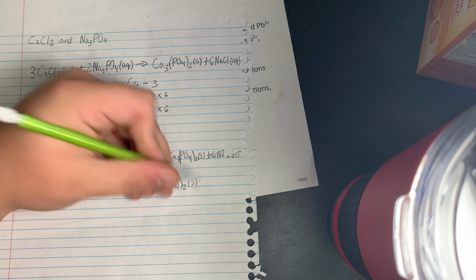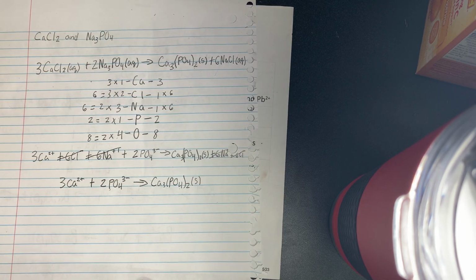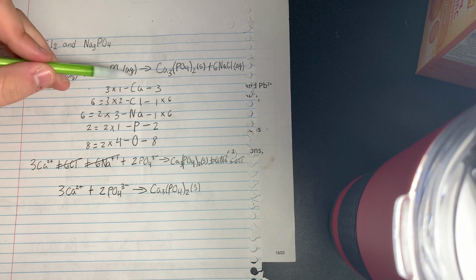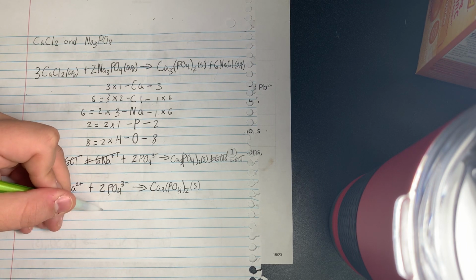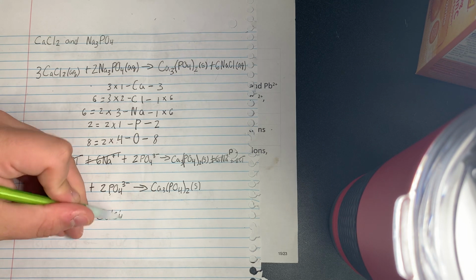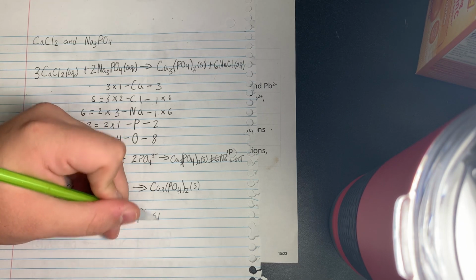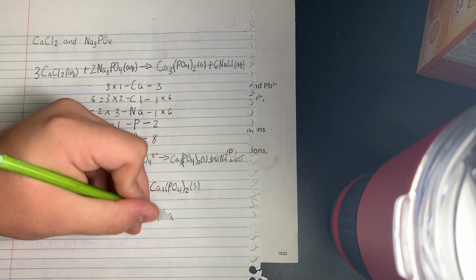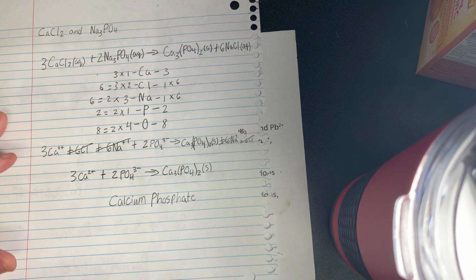Solid. Now, when it asked us, will a precipitate form? We can say yes, because the two aqueous solutions formed a solid. So the precipitate that was formed is calcium phosphate. And that'll be all for today. Thank you.